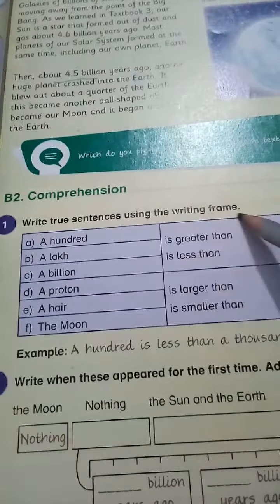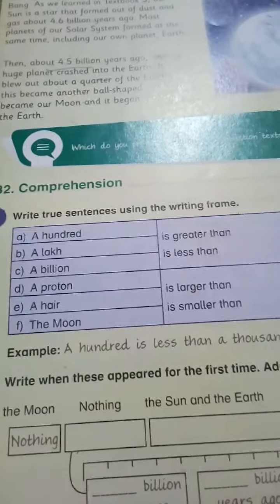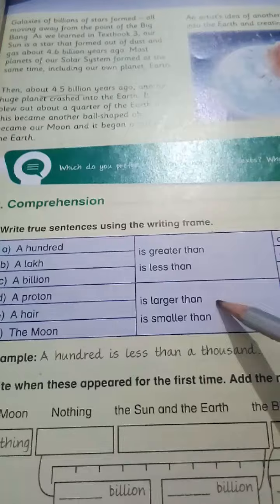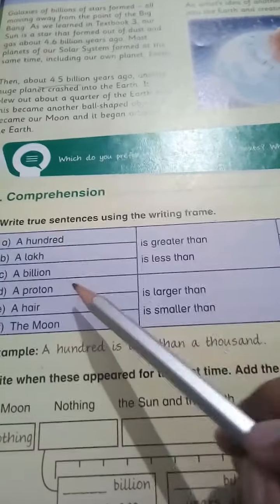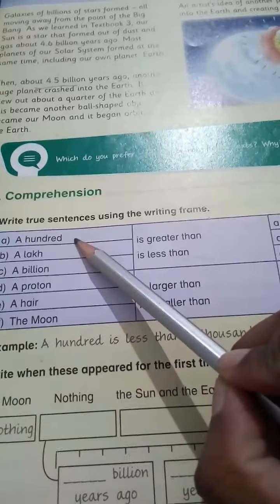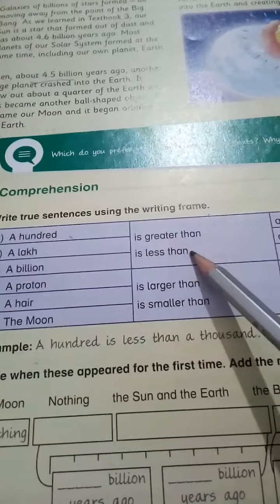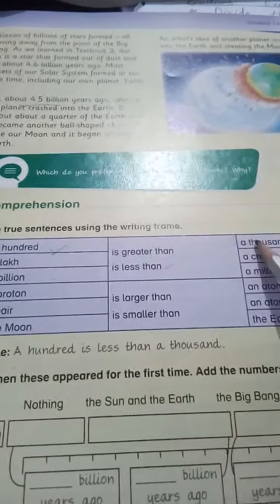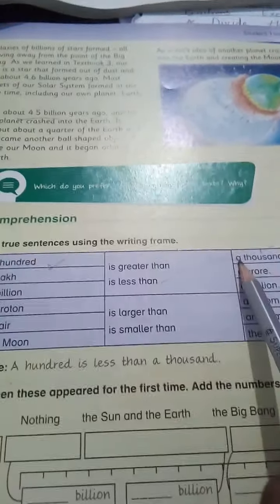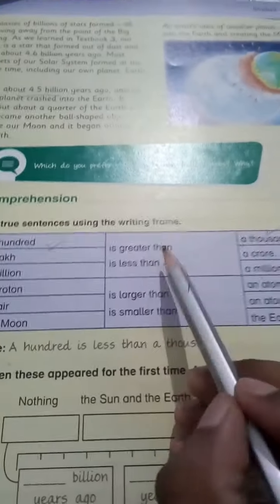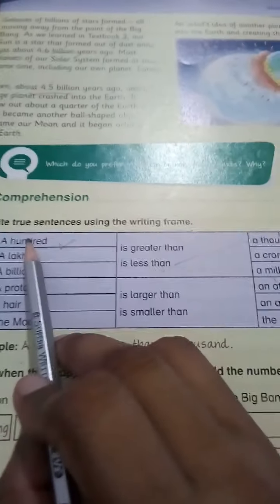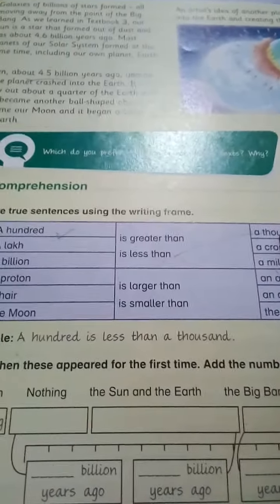Now after reading this scientific information, come to the comprehension. Write true sentences using the writing frame. Students, you have to write down these sentences in your notebook according to the facts. Like for example, the first sentence: 100 is less than 1,000. You have to compare the first one with the next, they are in front of them, and choose the suitable clause. 100 is less than 1,000.